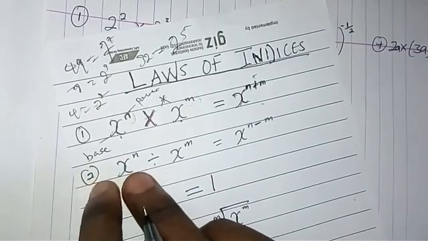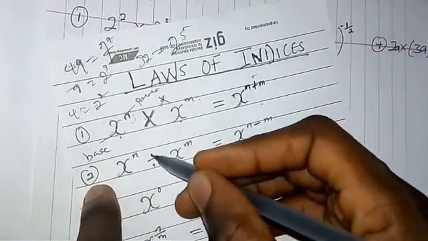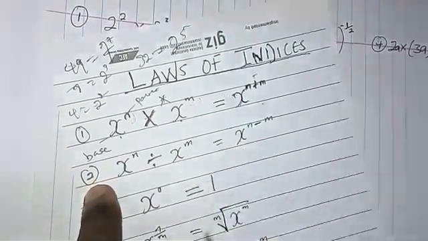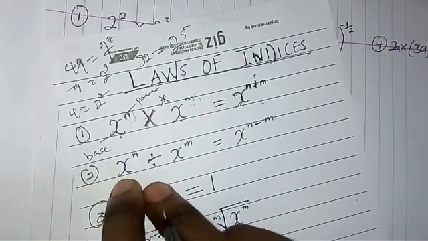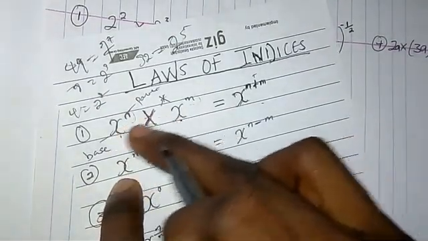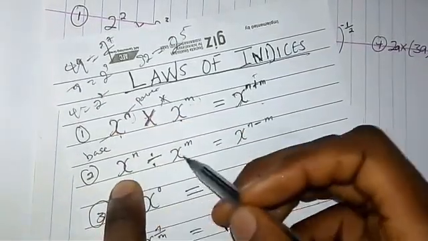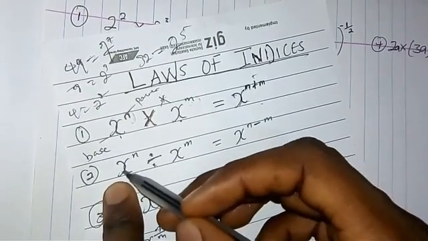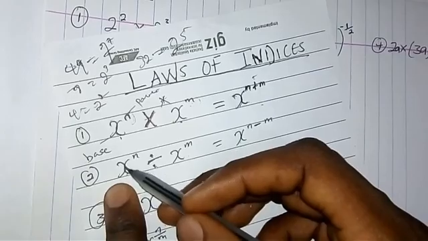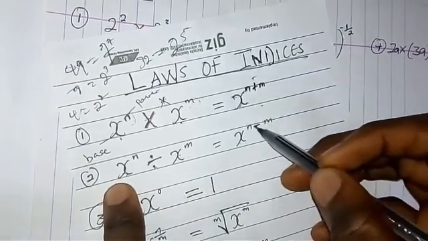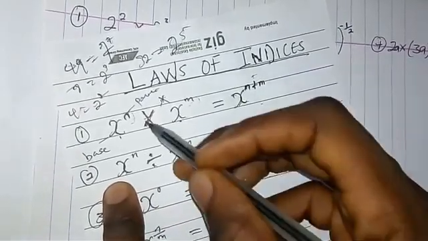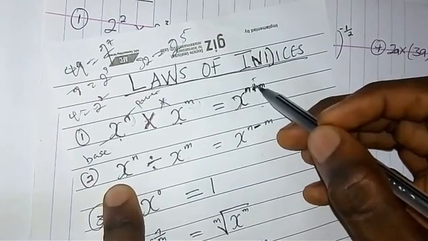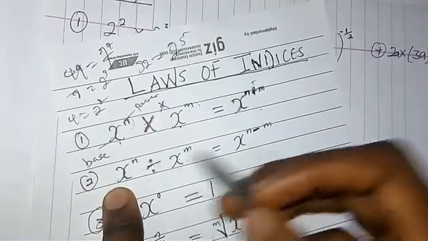In the second, we have the division law. The division law is related to the multiplication law. Since they have the same base, when division is between them, just pick one of the bases and introduce minus. We introduce plus in the multiplication law, while in the division law we introduce minus.